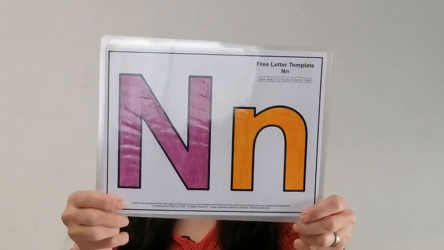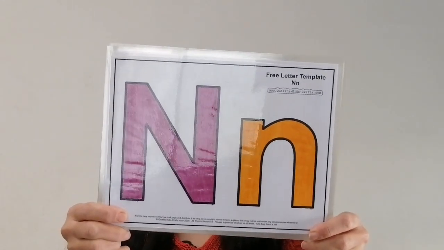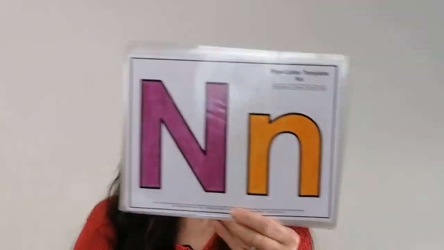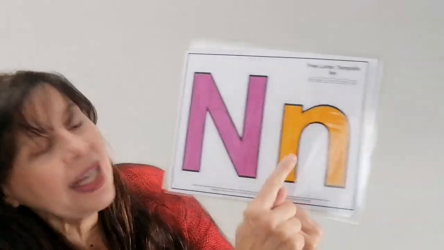That's the shape of letter N. Capital case and lower case, capital and small. N sounds like N.